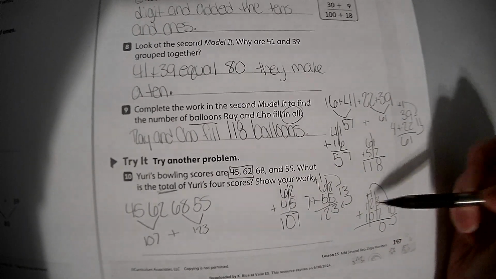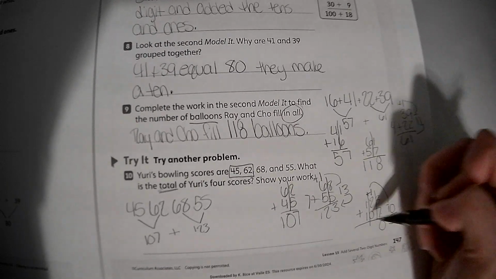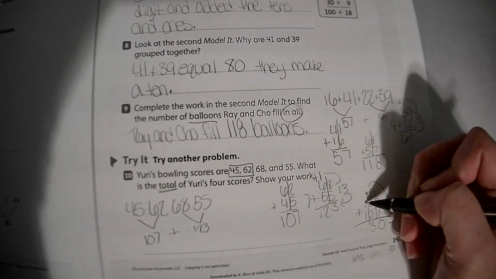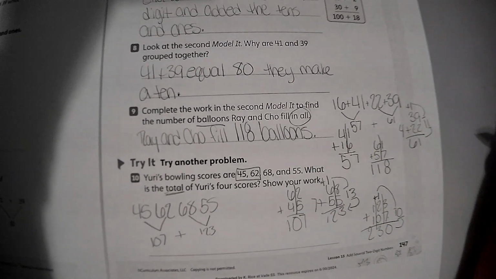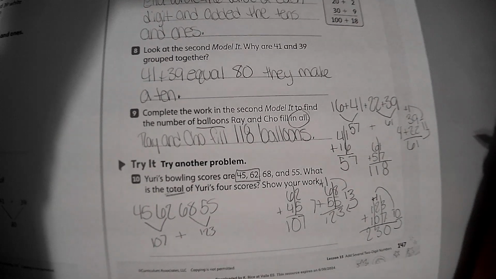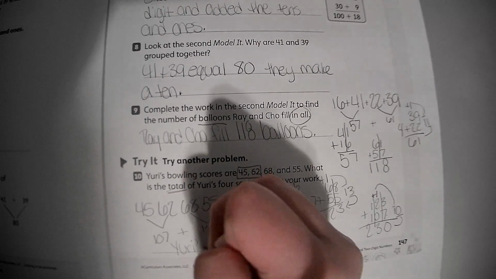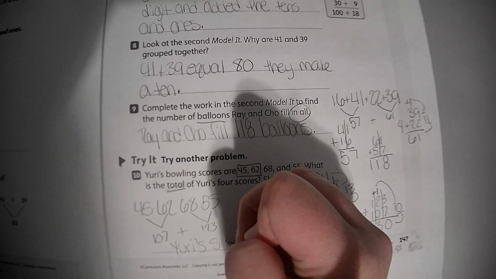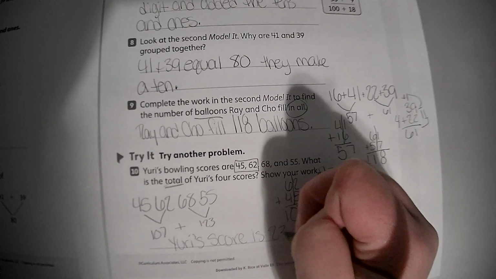So it's 1 plus 2 plus nothing. Well, 1 plus 2 is 3. 3 plus nothing is 3. And 1 plus 1 is 2. So the answer is 230. So Yuri's score is 230.